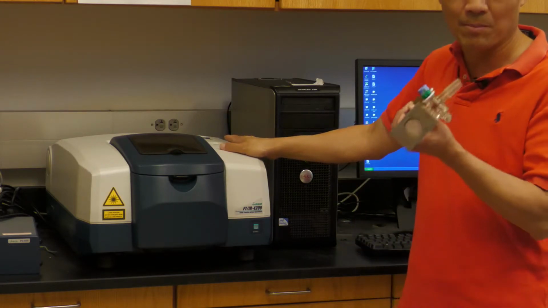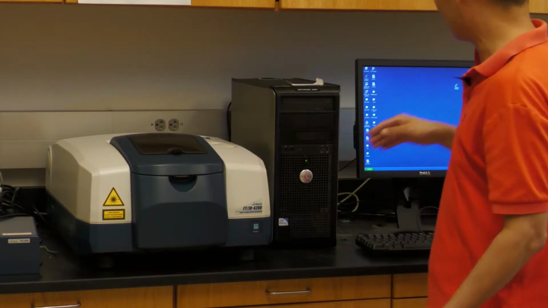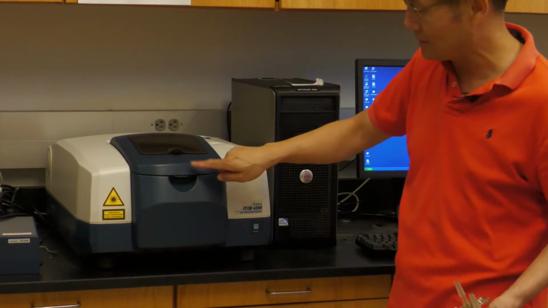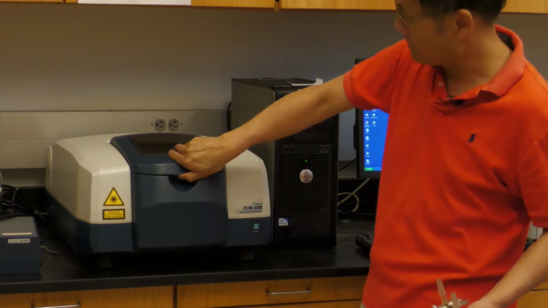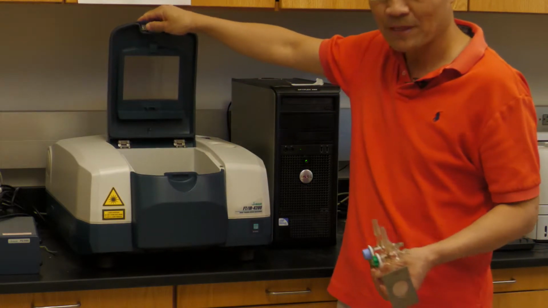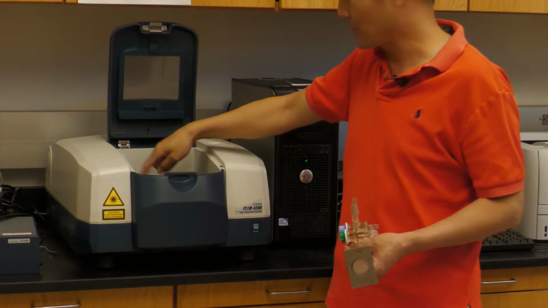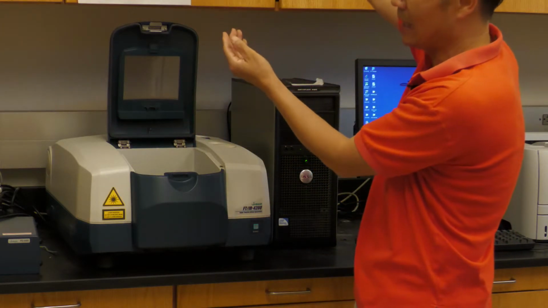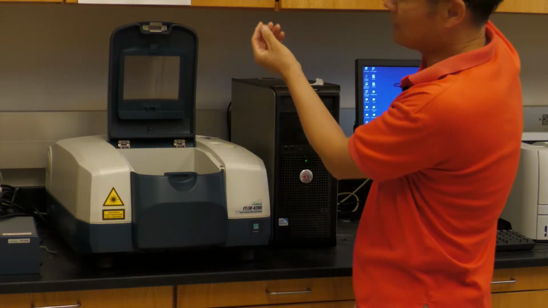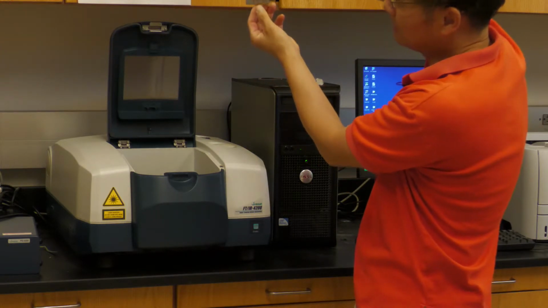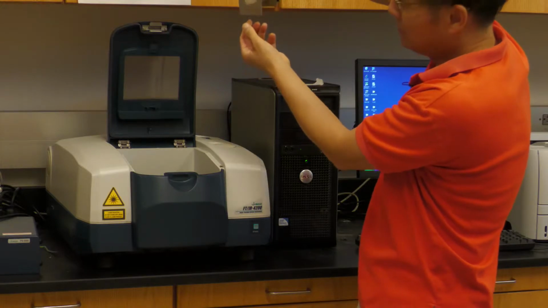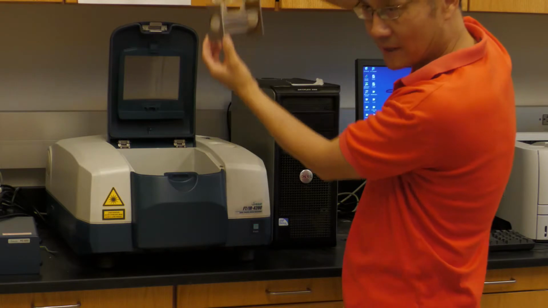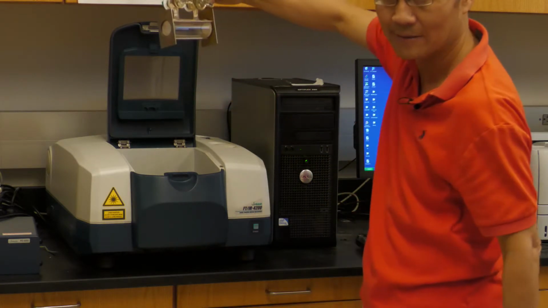The first thing we will measure is the background, using the FTIR. Now we slide this in, opening the compartment through here. Here is the stand. You will slide the cell into that stand. Be careful which side you slide in. This side with the arrow, this side slides in. The other side cannot slide in very well.